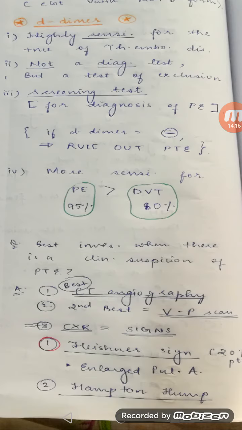Now, if they ask you which investigation is the best when there is a clinical suspicion, so when there is a clinical suspicion, which test do we go for first? Like from which test we start our journey in diagnosing a case of PE. It is CT angiography. It's the best test.